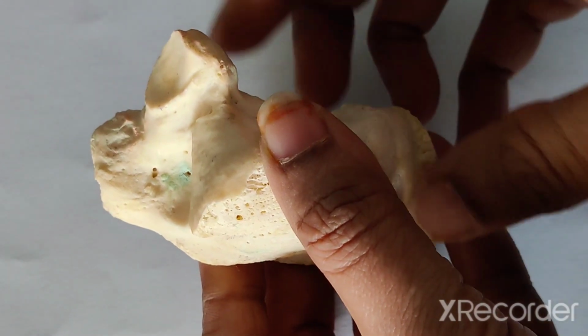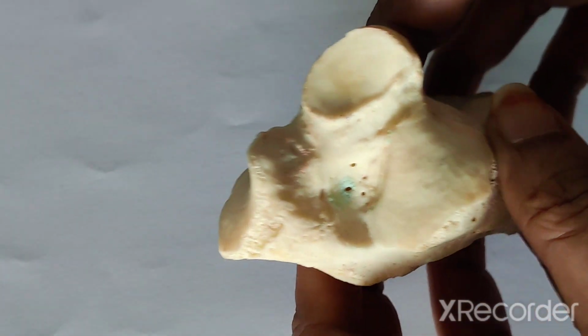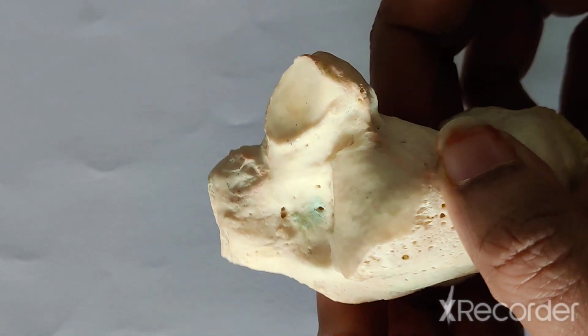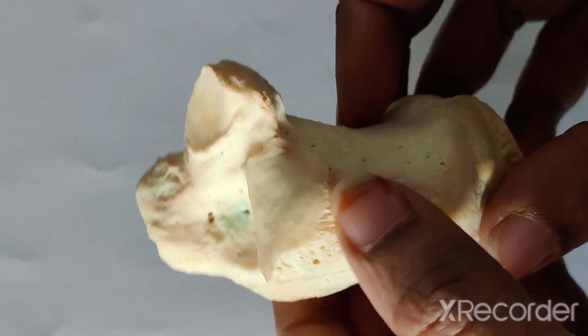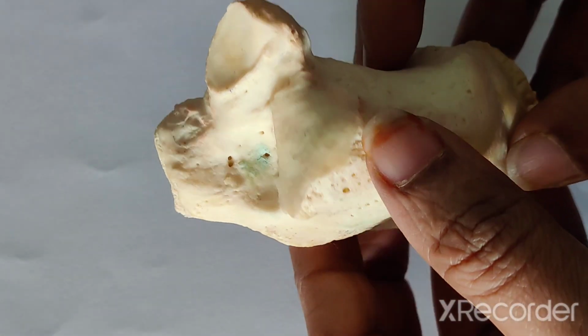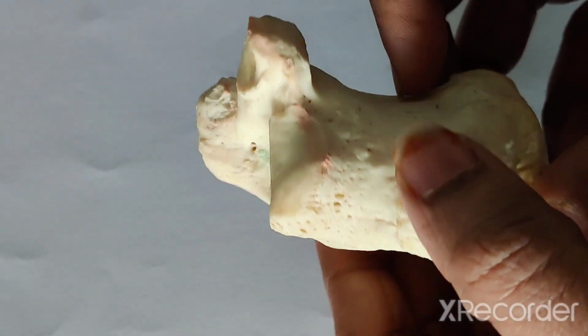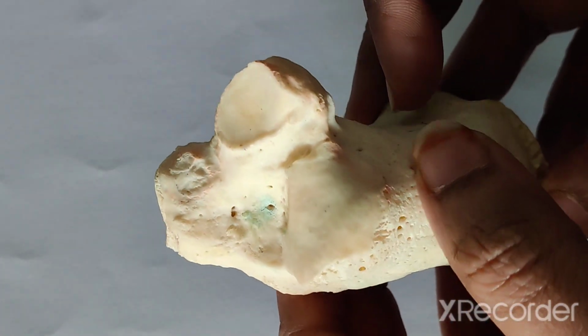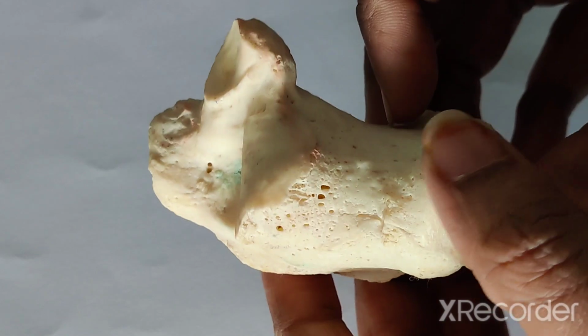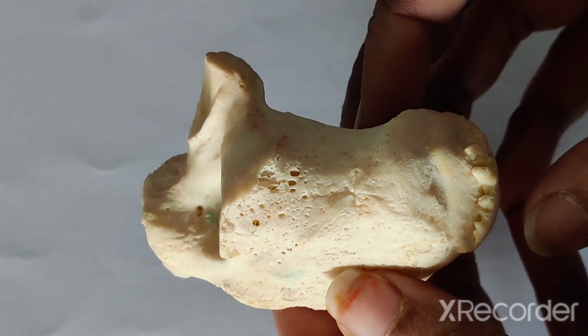Hello everyone. In this video we will see about the anatomy of calcaneus bone. So this is the calcaneus. It is one of the tarsal bones of our foot. It is the largest bone in the tarsals and it is located horizontally like this.